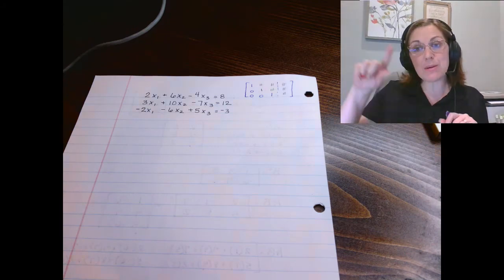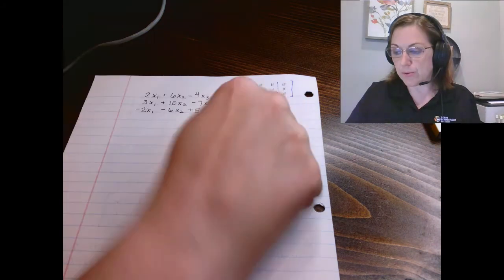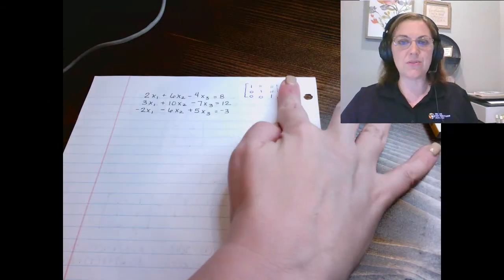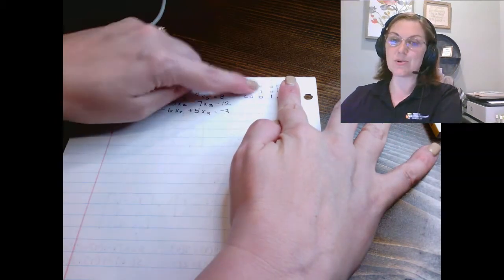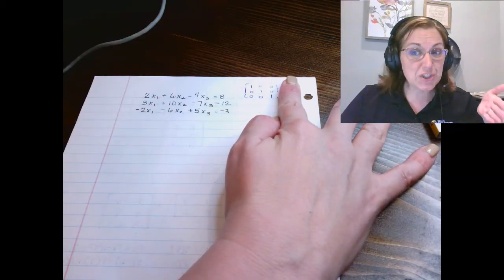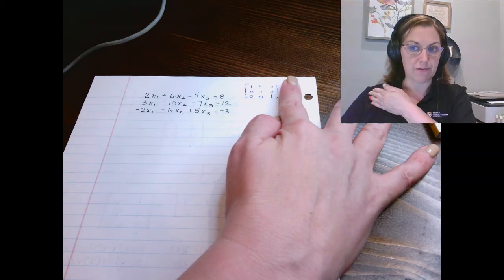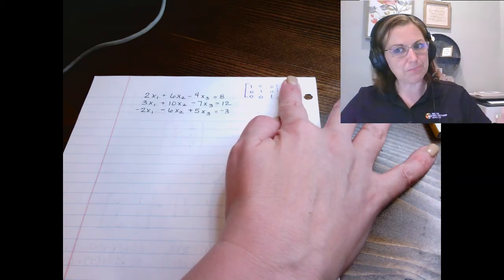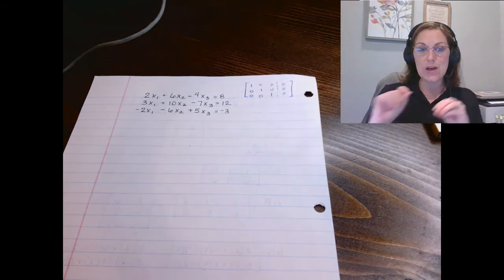Now, if all those number symbols were zeros, except for these, so if these three here were all zeros, then you would have what's called reduced row echelon form. We'll use that later. Right now, we're just looking for row echelon form.